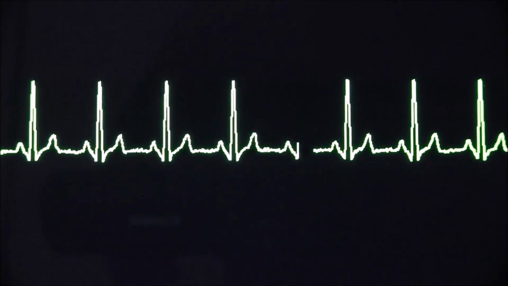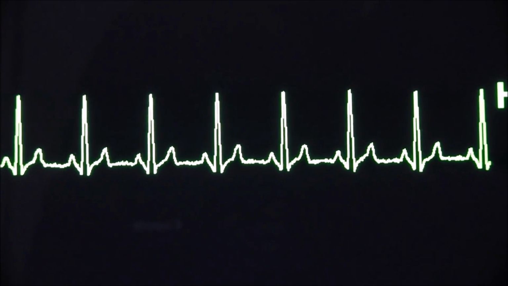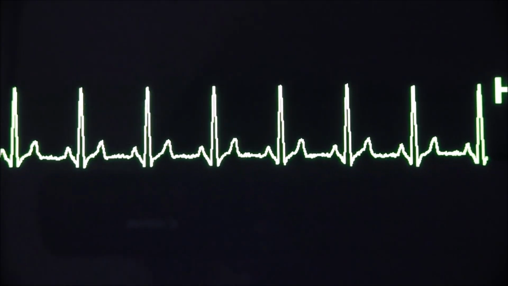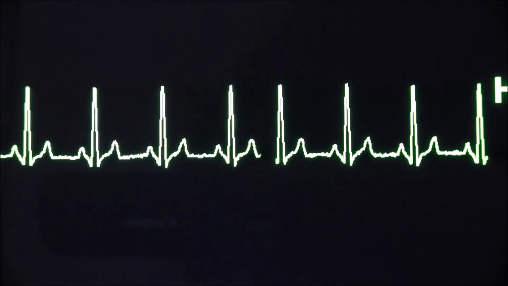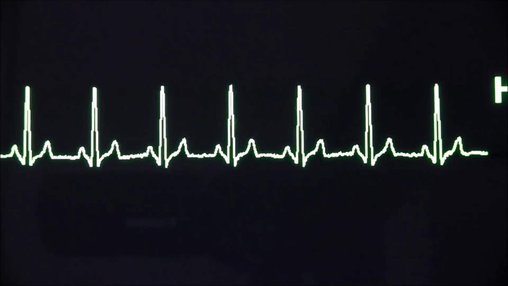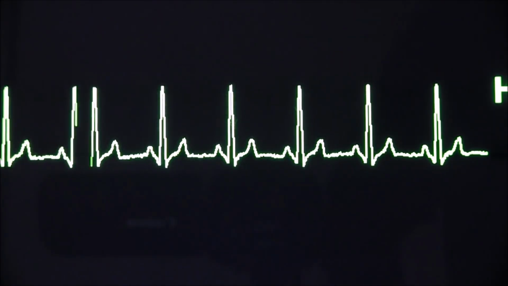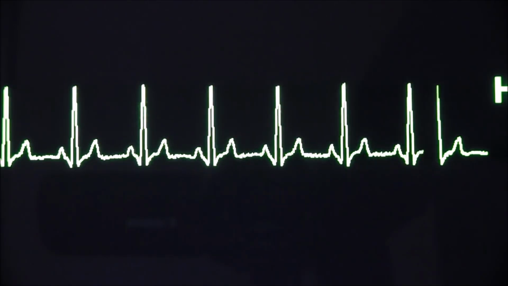Now there's actually only 3 normal heart rhythms, and they're all variations on this normal sinus rhythm. We call this a sinus rhythm because it's got P, Q, R, S, T waves, and the P, Q, R, S, T waves are in the right order, and the rhythm is fairly regular. And it's a sinus rhythm because the rate is between 60 and 100 beats per minute.